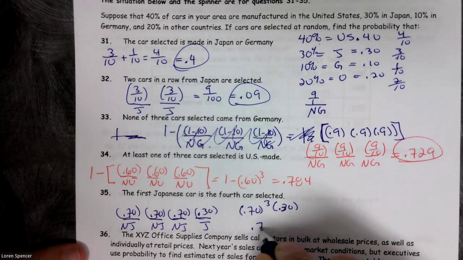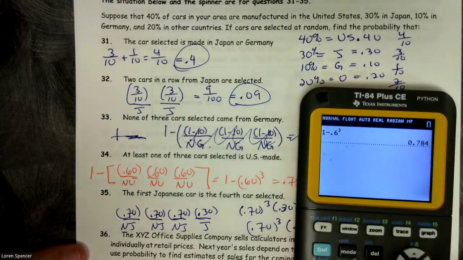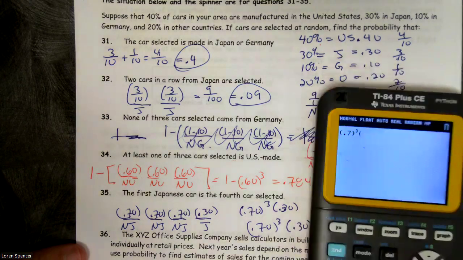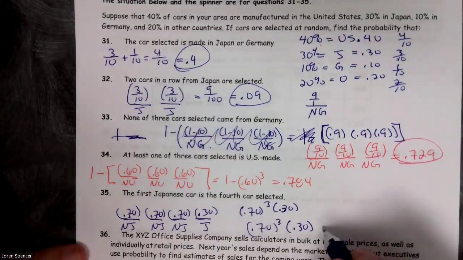I can write that a little bit neater. So let's do that: 0.7 raised to the third, times 0.3. And we end up with 0.1029.